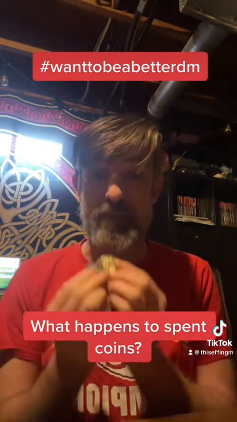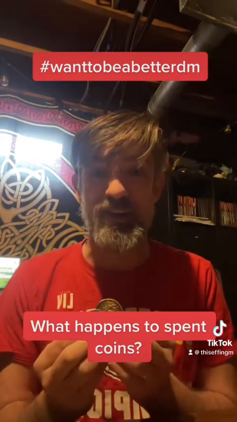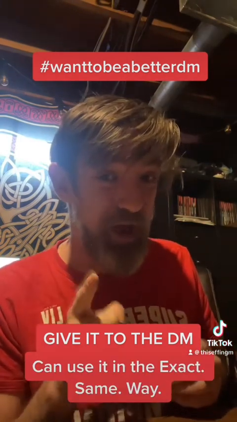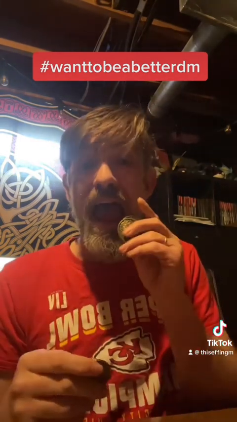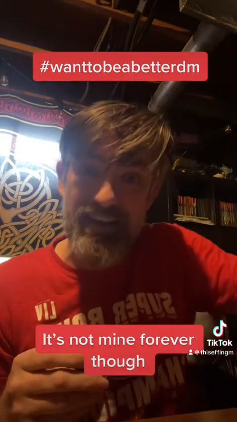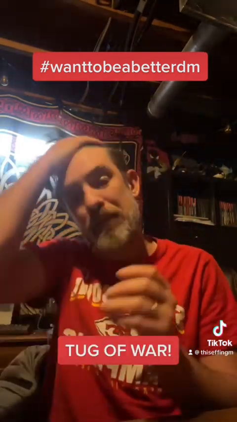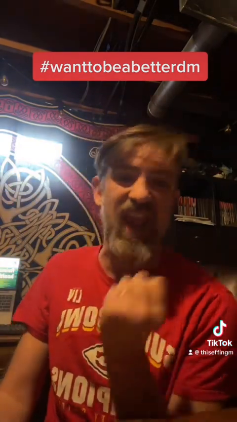Now, whenever the players spend a coin, that coin comes to me, the dungeon master, and I get to use it in the exact same way. Ha ha ha. And when I spend it, I give it back to them. And then they can use it. And then I can use it. And they can use it. It's a tug of war. Keeps the tension going smooth, and I love it so much.